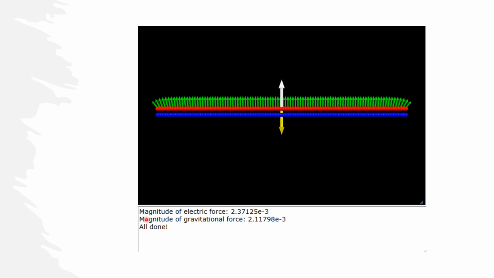This gives us the magnitude of the electric force to be this 2.37 times 10 to the negative third. That's going to be this white arrow, and then the magnitude of gravitational force, as expected, pretty similar, is going to be this number right here.